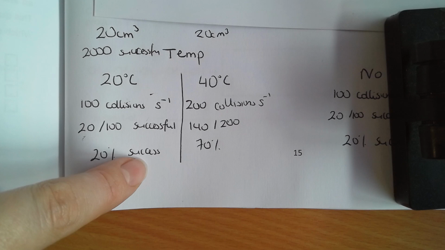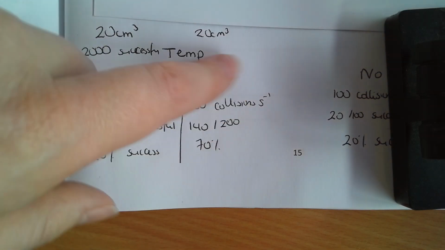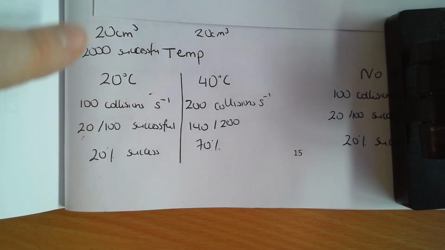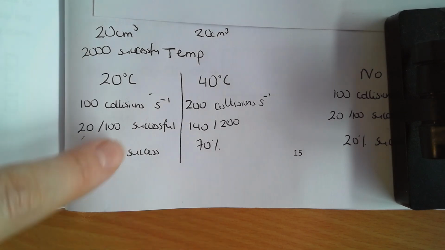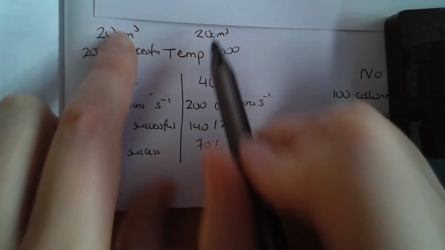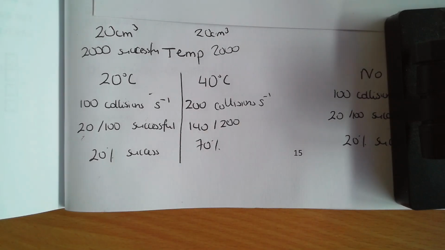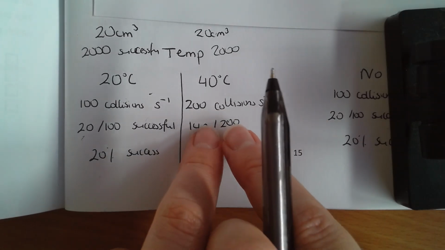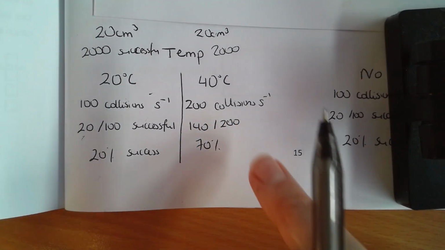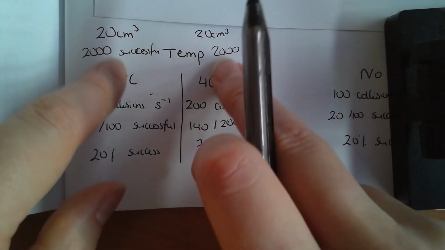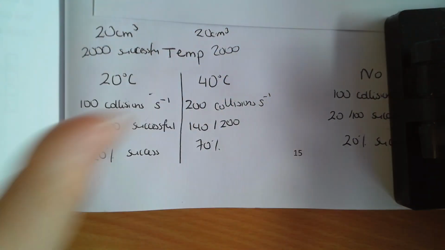So on the 40 degree side, you're going to hit that 2,000 much quicker, okay? But with the 20 degrees, you'll still end up hitting that 2,000 eventually. It'll take longer, but you'll hit that 2,000 threshold because you're making the same amount of product in both. So just do not say that you've got more collisions. You've got more frequent collisions, they're happening faster, and you've got a higher percentage of them being successful, but you can't say more of them are successful. If you end up making the same amount of product, overall the same number of successful collisions will have occurred.